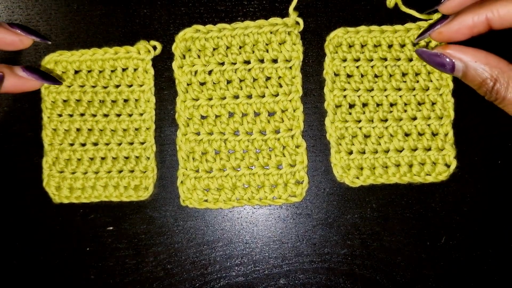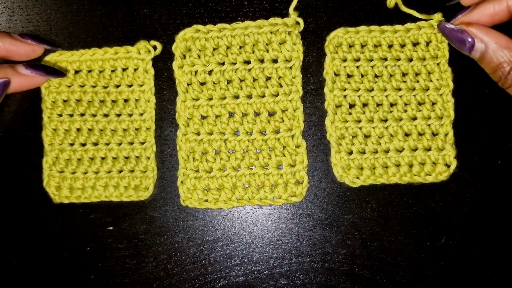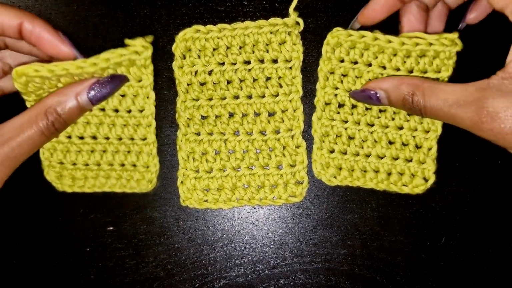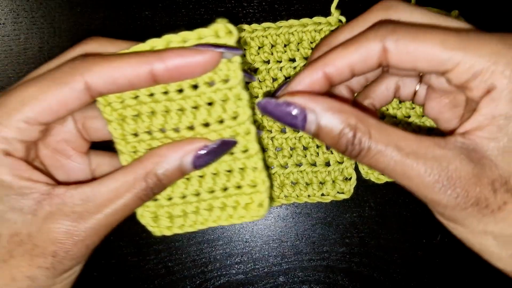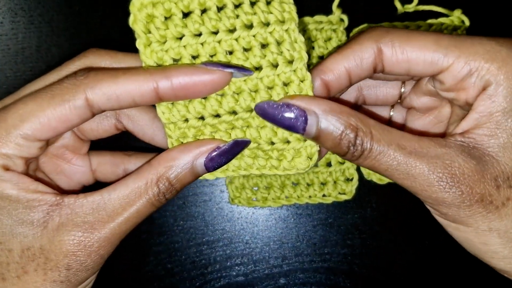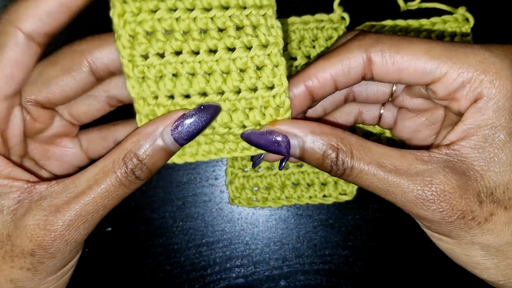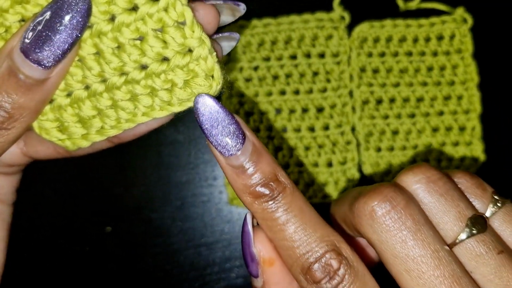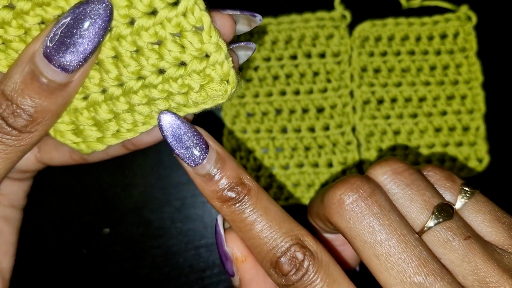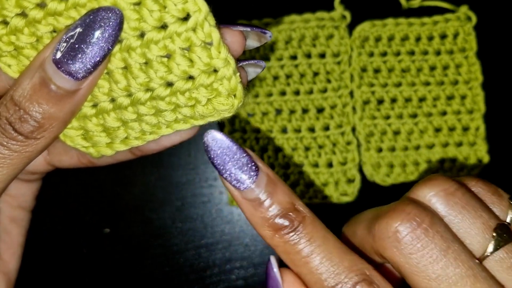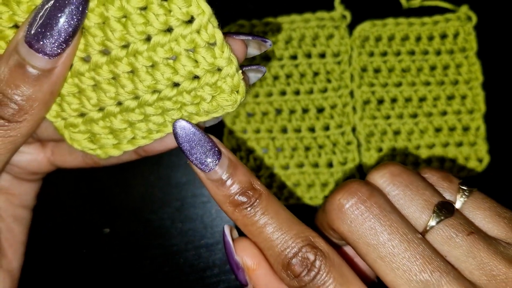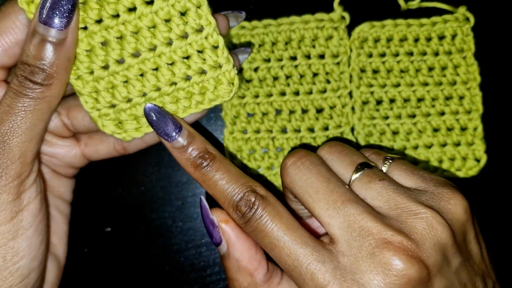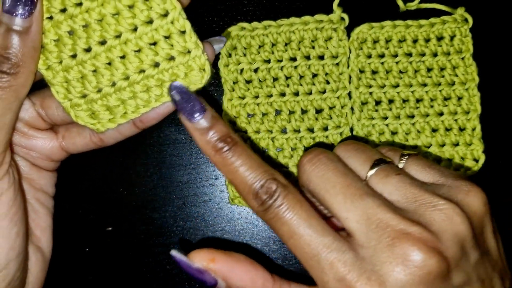So patterns will often include a gauge guide so that your finished project turns out the correct size. With these particular examples of crochet swatches, the gauge will tell you how many stitches and how many rows. Your stitches will be the total number of stitches that you have in a row, and the rows will count for the entire row.